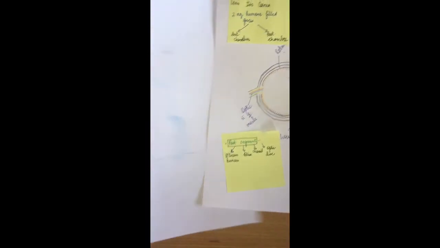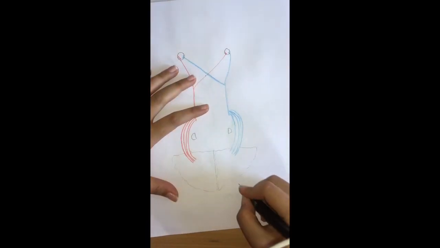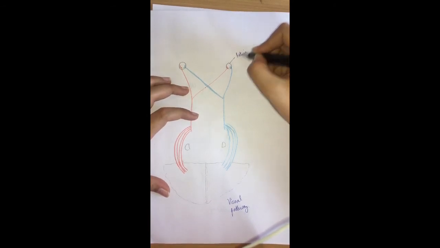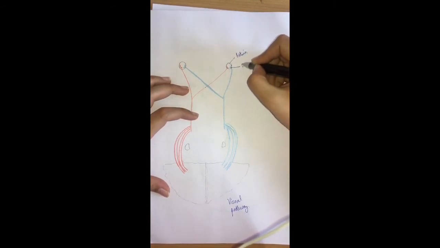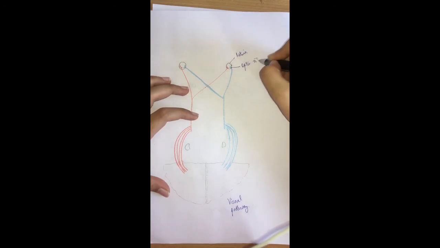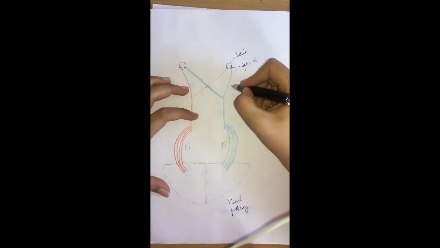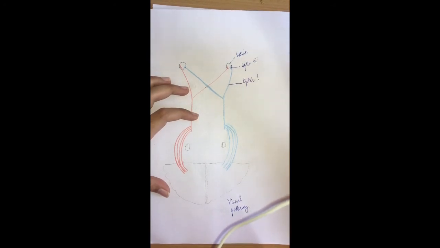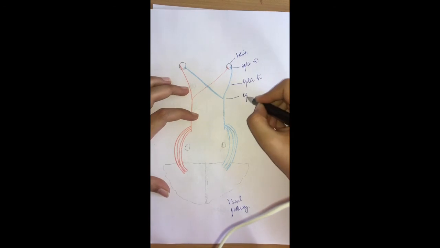Now let's talk about the visual pathway. This is the retina. These are the optic nerves. This is the optic chiasma.